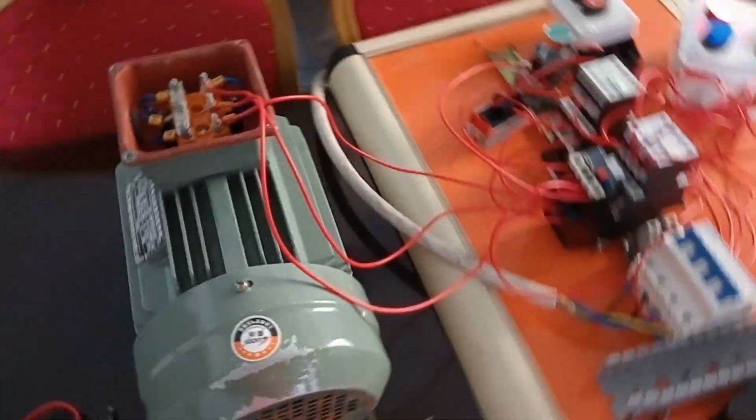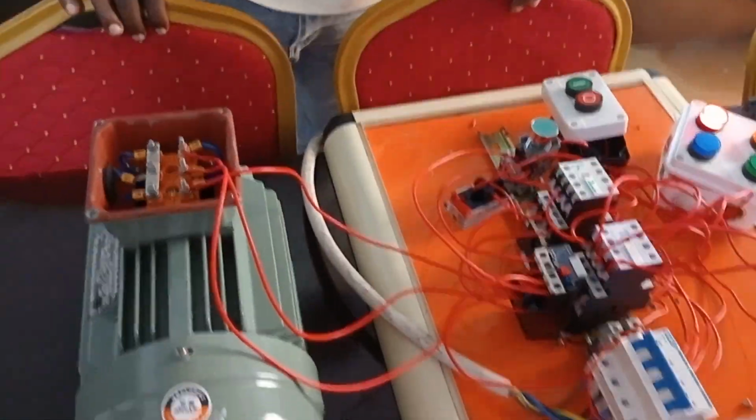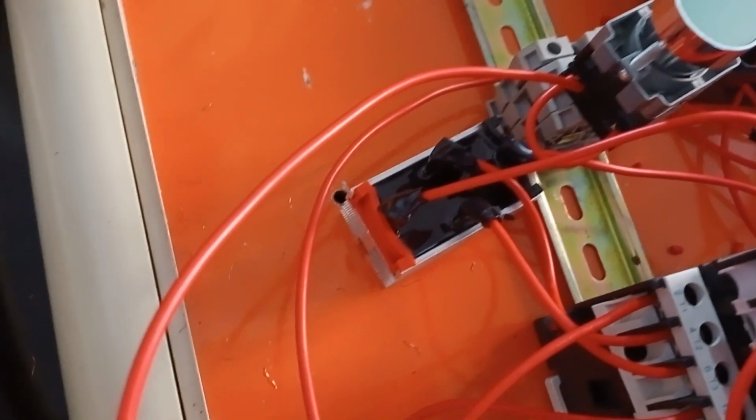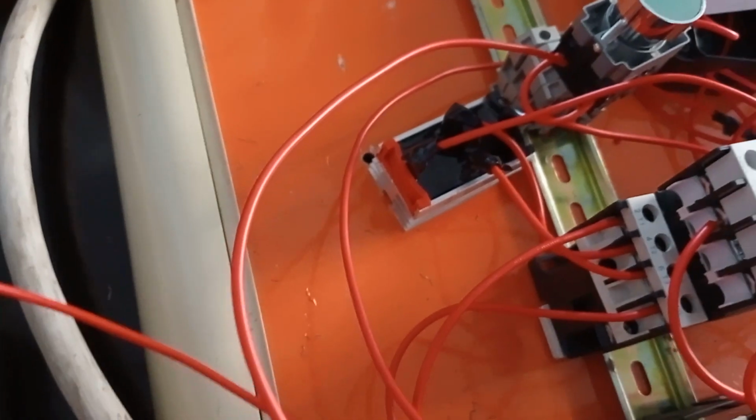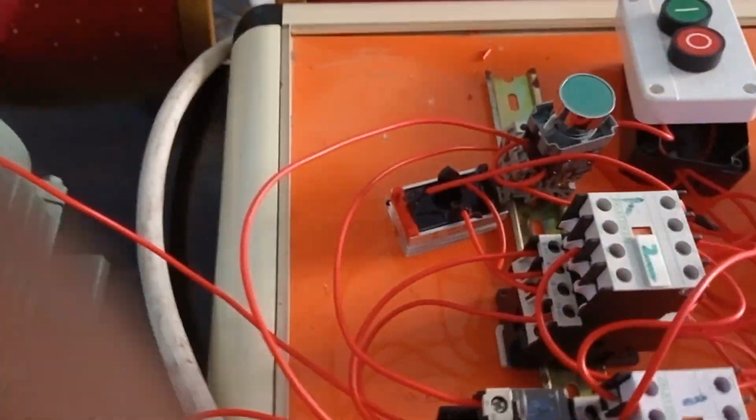So this is a special motor control circuit with dynamic braking. You see this component here. This is an SCR, silicon controlled rectifier, a thyristor. Its job is to convert AC to DC.